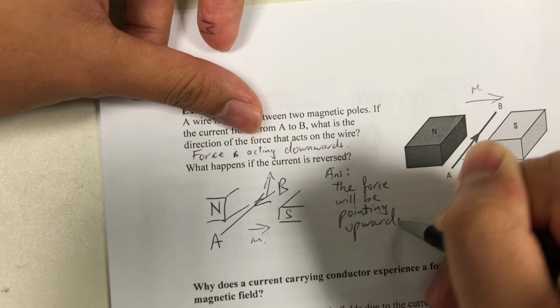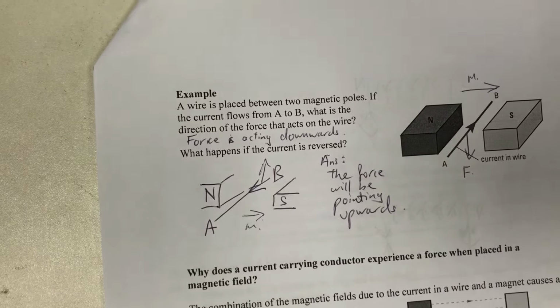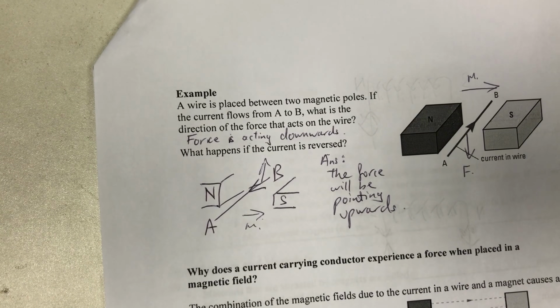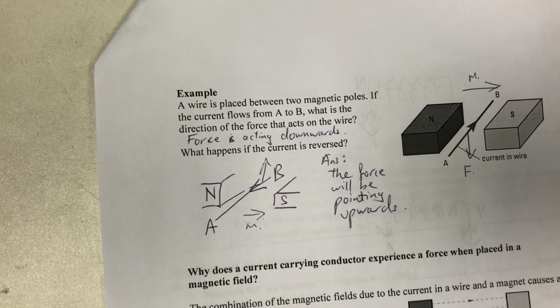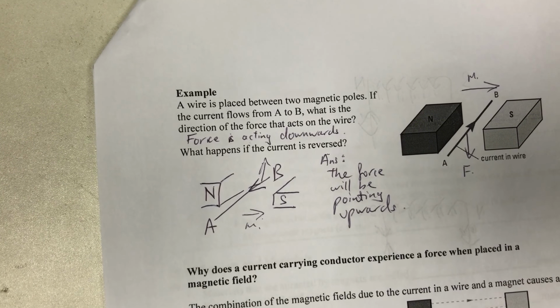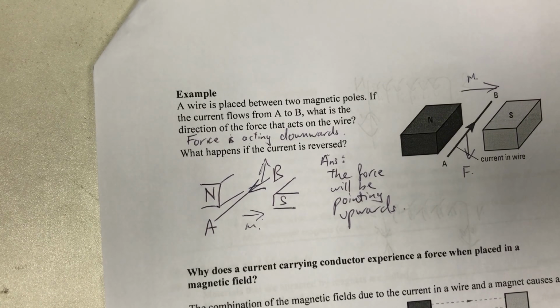Okay, and you'll be pointing upwards. So you need to know how to determine the direction of the force, or if I know the direction of the force, how do I determine the direction of the current or the magnetic field?